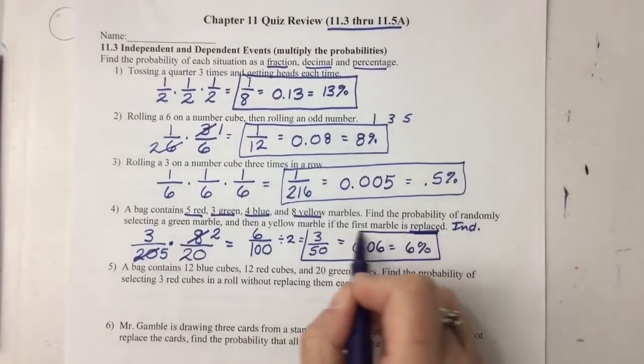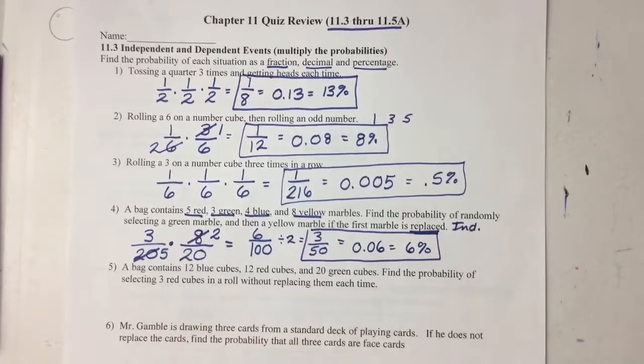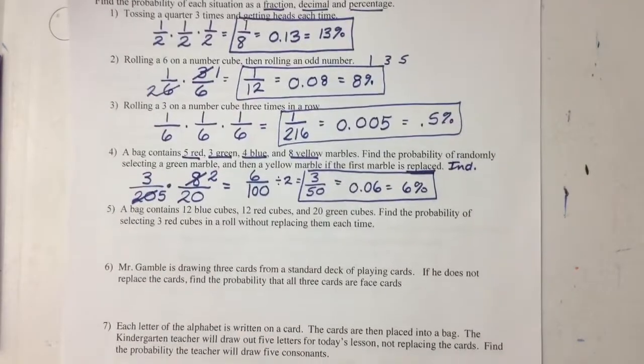6% is the chance of reaching into that particular bag of marbles, pulling out a green, placing it back in the bag, and then pulling out a yellow. Okay, here's another question very similar.